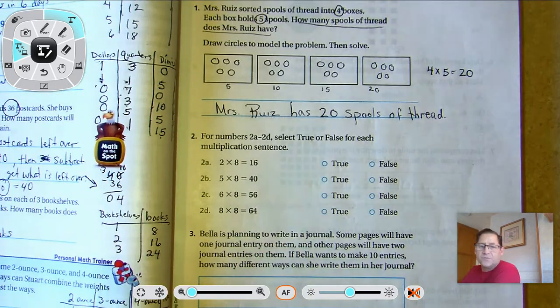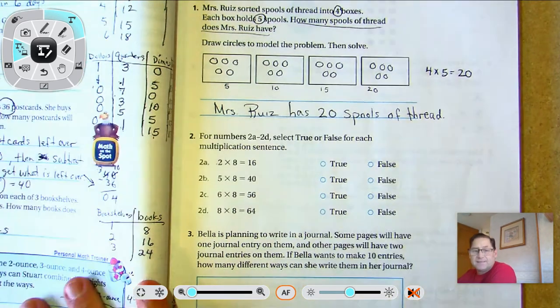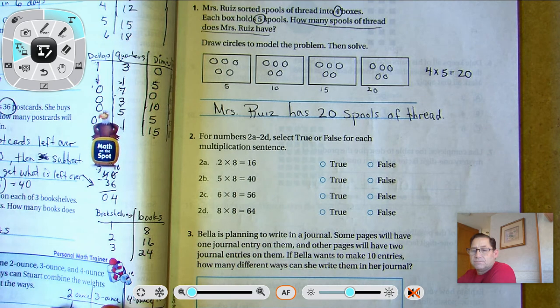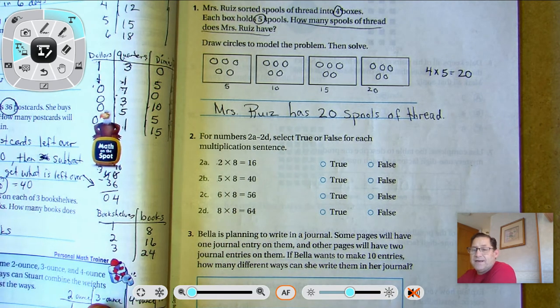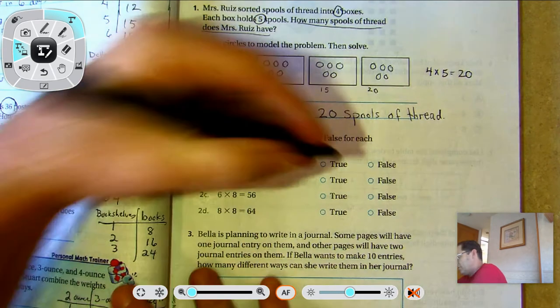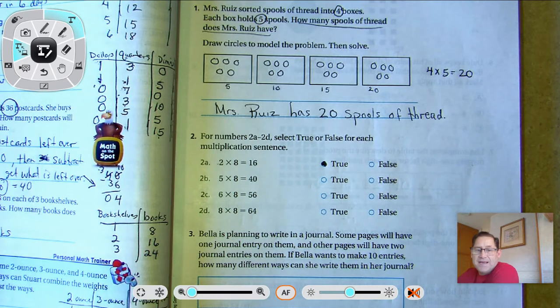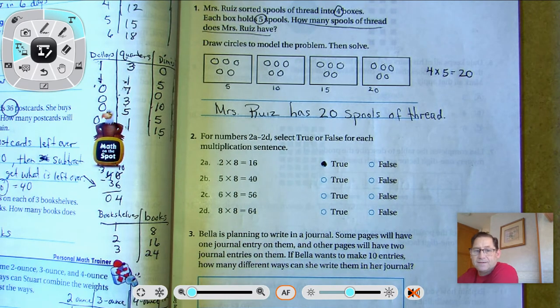For numbers 2a through 2d, select true or false for each multiplication sentence. Okay, so is 2 times 8 16? Well, 2 times 8 is the same as saying 8 plus 8, and 8 plus 8 is 16. So this is a true statement. 5 times 8 equals 40. Well, we can skip forward by 5s 8 times. 5, 10, 15, 20, 25, 30, 35, 40. Yes.